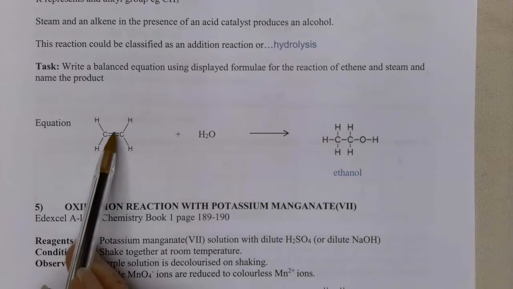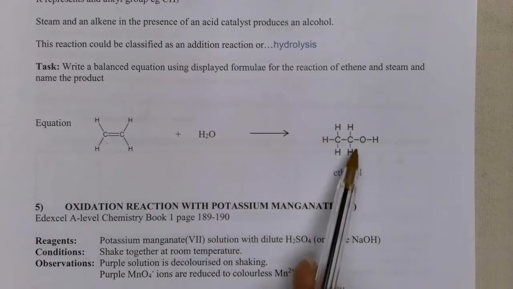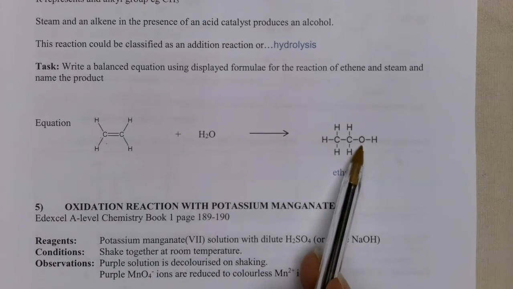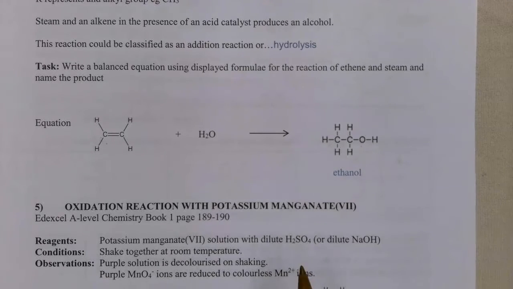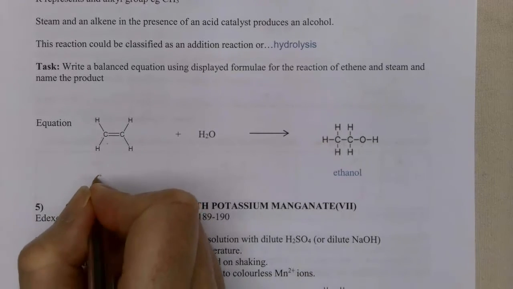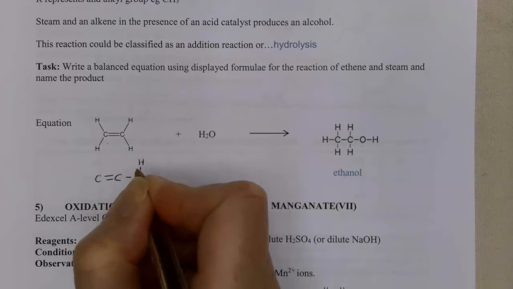You're opening up this double bond here, and on each of the carbons of the double bond, you're adding something. On one carbon of the double bond, you're adding an OH group, and on the other carbon, you're adding a hydrogen. So you need to be careful that you're only adding things across the double bond.